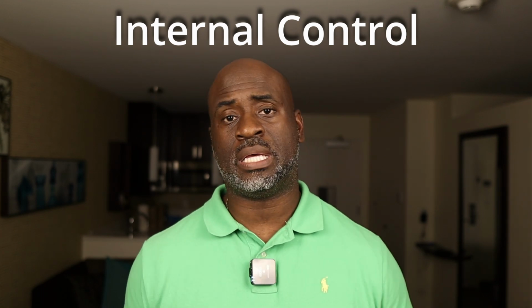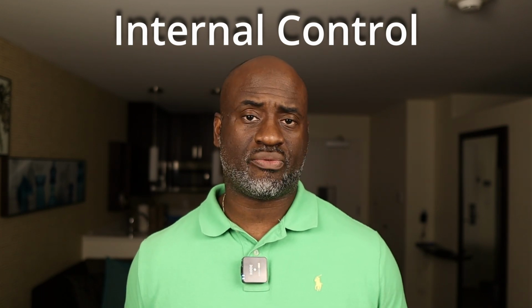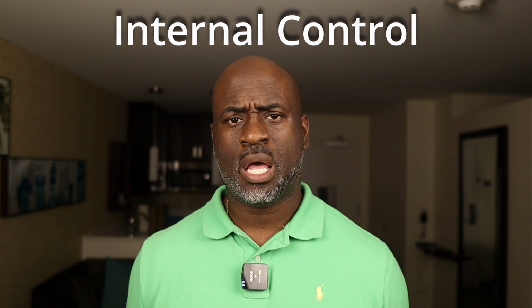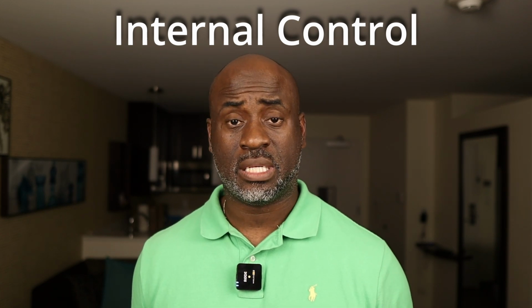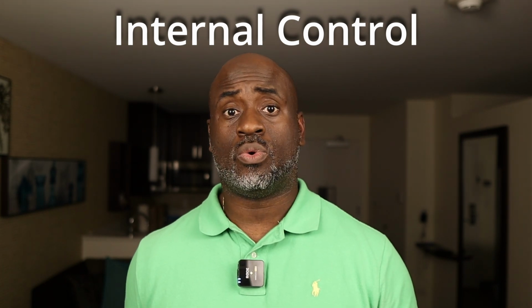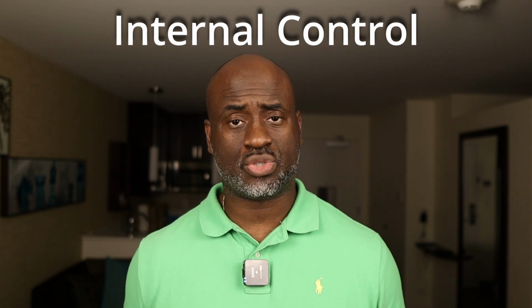Another example would be like the Amex 3 and 90. I believe it's 3 and 90. You can't get more than 3 credit cards approved for in 90 days. That's a thing. I got denied for a card because of that. So these are the kind of internal controls that they have.